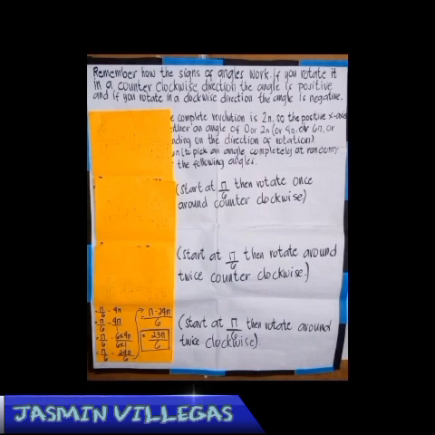Then pi over 6 minus 6 times 4 pi is equal to 24 pi over 6. Then pi minus 24 pi over 6. So pi minus 24 pi is equal to 23 pi over 6. So we can say that pi over 6 minus 4 pi is equal to 23 pi over 6.